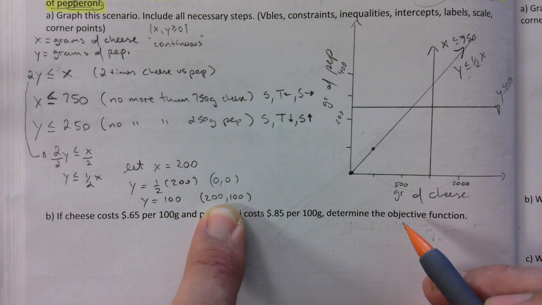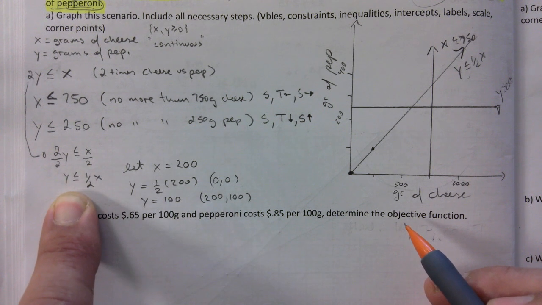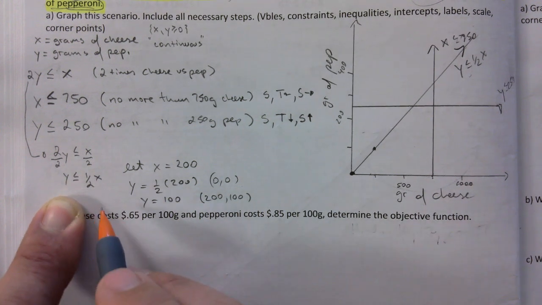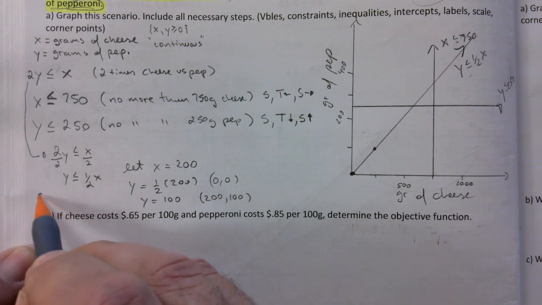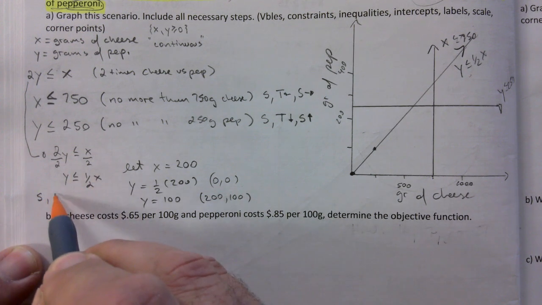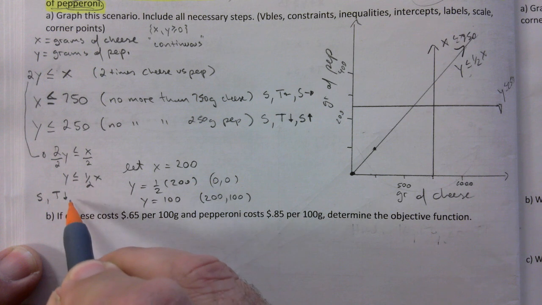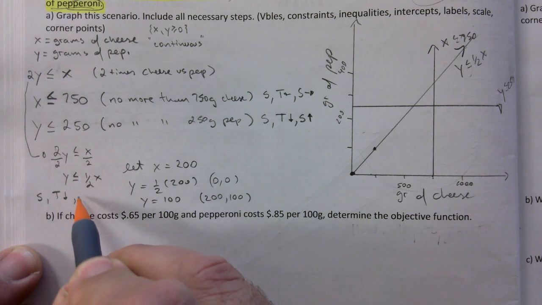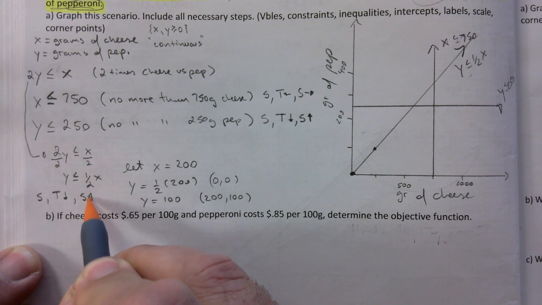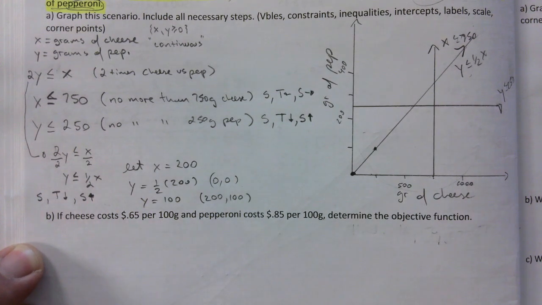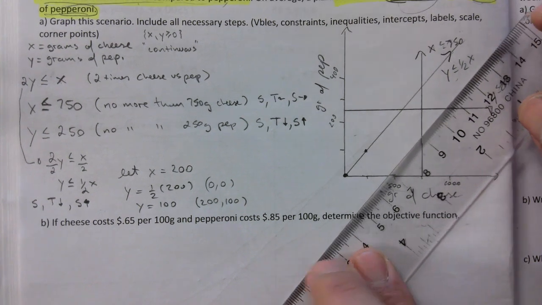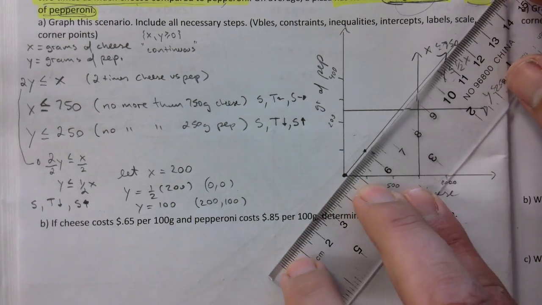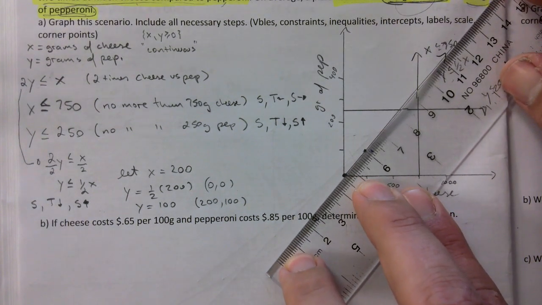So we had to graph. Did we determine the shading for that one? I didn't. You might have. So solid, true is below because it's less than, and so we're going to shade above. Okay, I'm going to use my ruler to help me out. So I'm taking that diagonal there, and I'm going to shade everything above it.